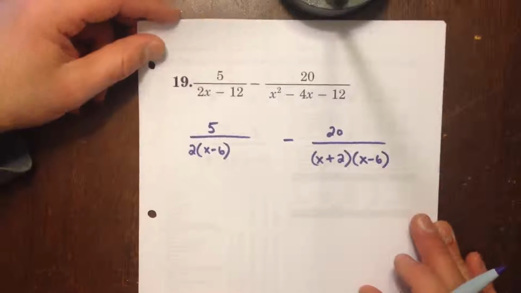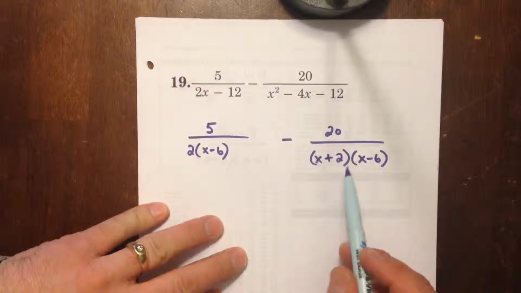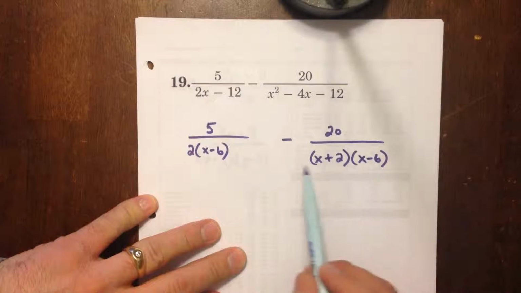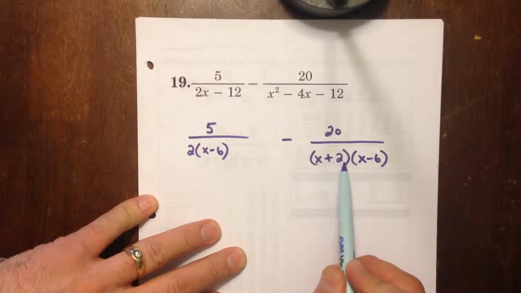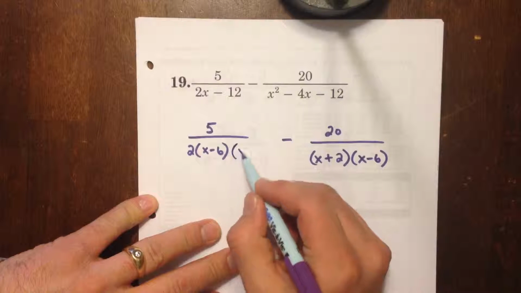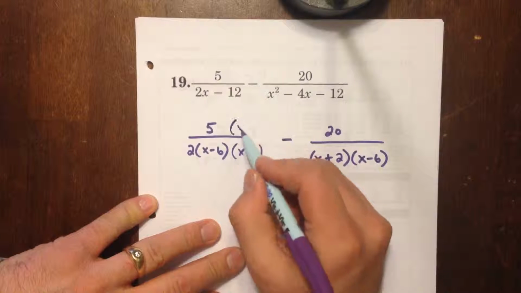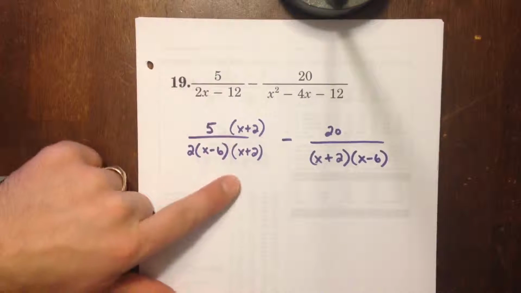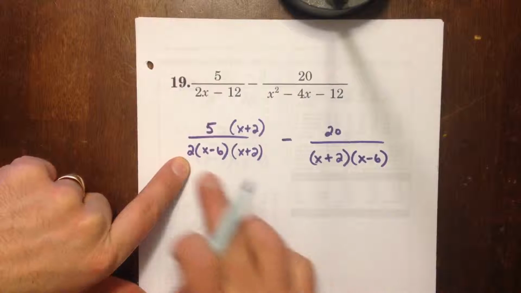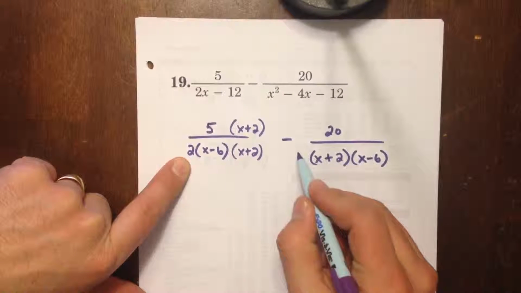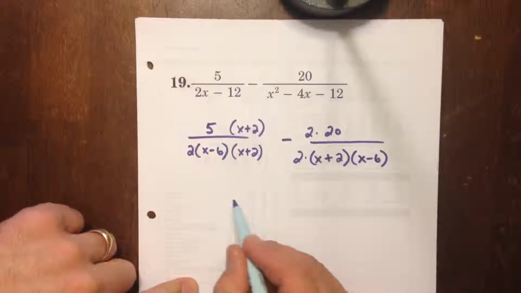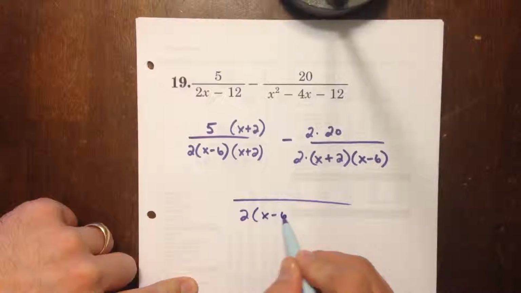Alright, so we gotta hurry up, but this one shouldn't be too bad. Alright, this one already has an x minus 6, and it has an x plus 2. So I need to add an x plus 2 to this one, by multiplying top and bottom by that. Now, don't forget this 2. This doesn't match exactly. I need to multiply top and bottom by 2 to make the bottom exact. So now I have 2.